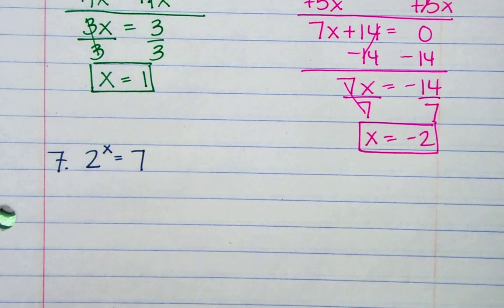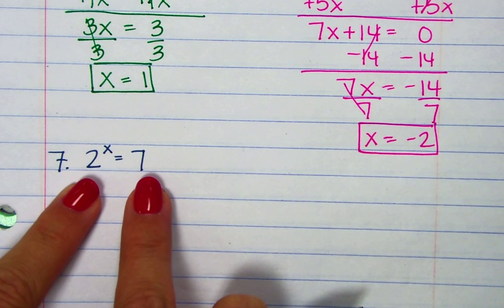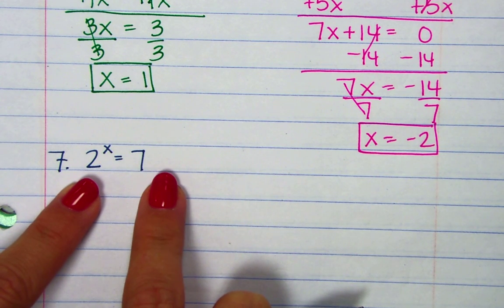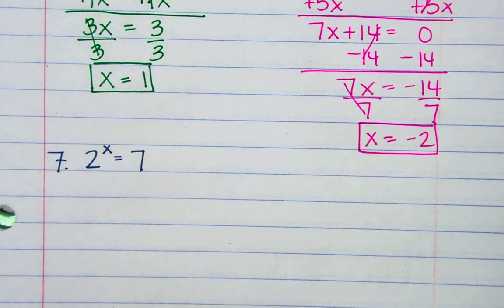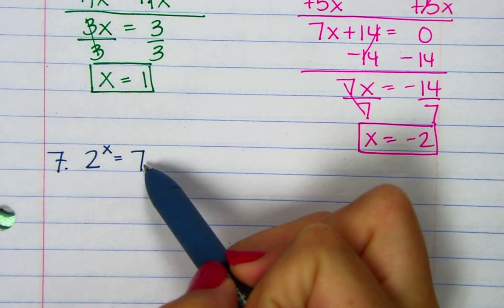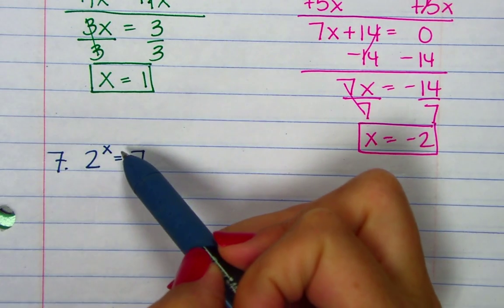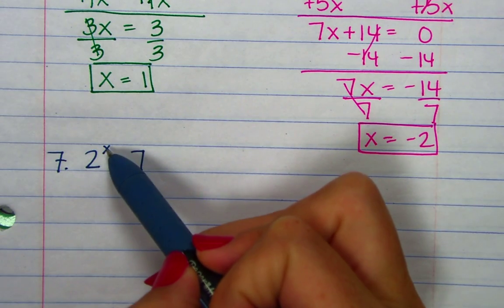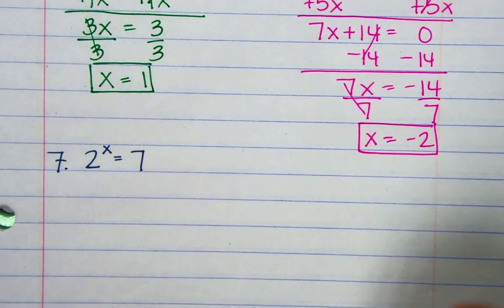All right, what are a couple of differences on this one that we haven't seen on the other ones? They're not going to be the same, right? There's no common base between 2 and 7. All right, what else? What do we have and don't have on the 7? No exponent, right? So what this is saying is, we're trying to figure out what power of 2 gives me 7. Well, on this one, you know 2 to the third power is 8, right? And 2 to the second power is 4. So it's going to be between 2 and 3. It's not going to be a whole number, right?